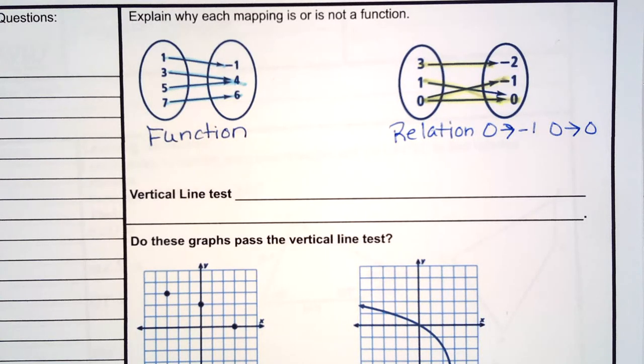Okay, this brings us to when we talk about a graph, how do we know whether or not it is a function? There's a test that we call the vertical line test. The vertical line test states any vertical line will intersect your graph at only one point.